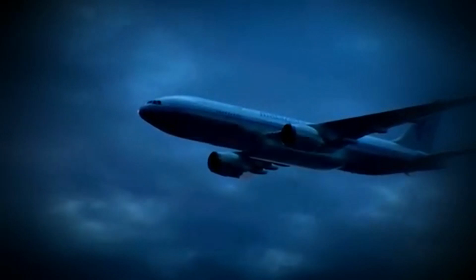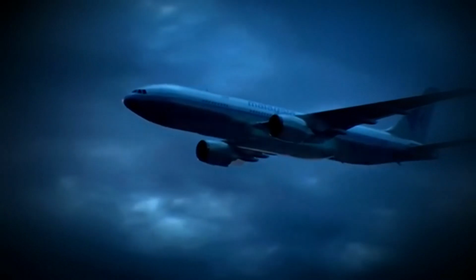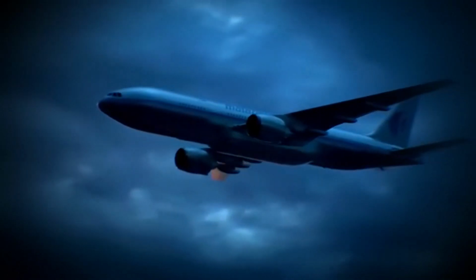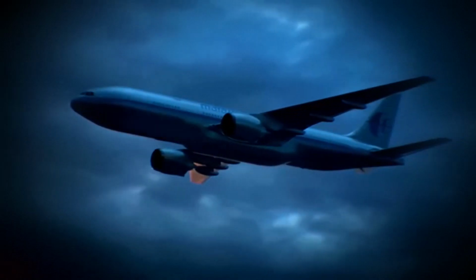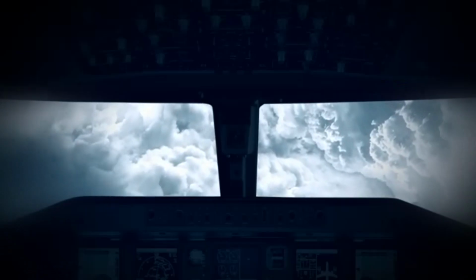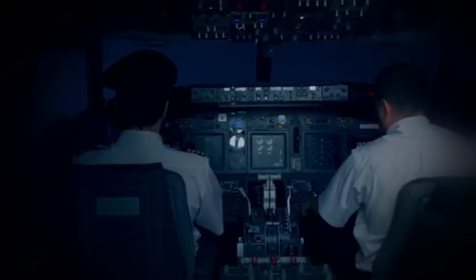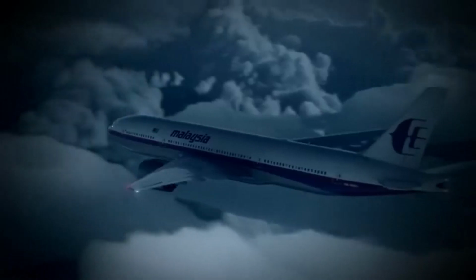What about something going wrong with the plane itself? Mechanical failure. Possible. But you'd think a catastrophic failure would happen sooner, not after hours of steady flight. True. It flew for a long time after going silent. Exactly. It's a possibility, but it doesn't quite fit.